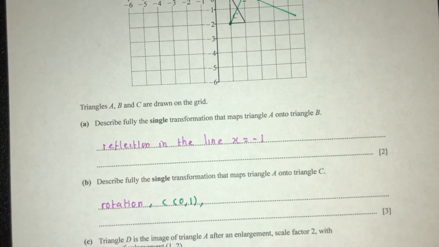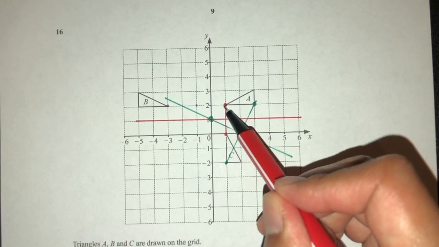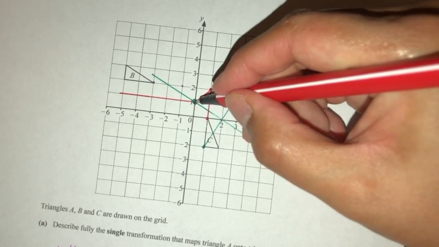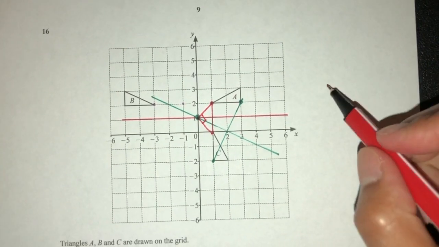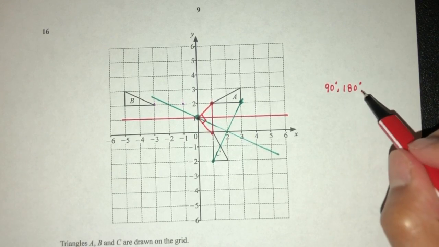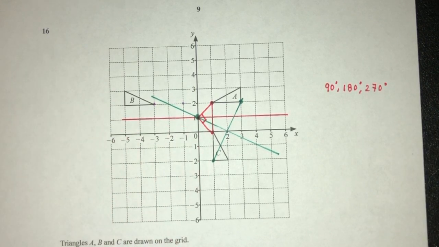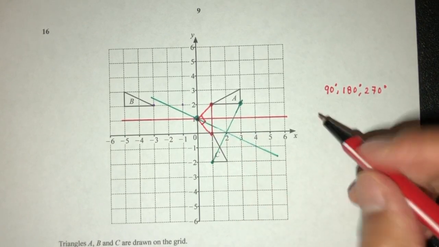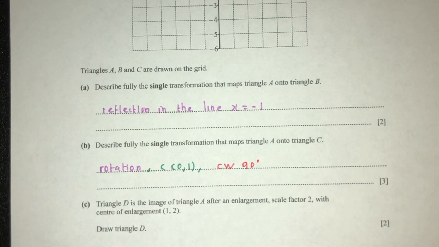Now what is the angle of rotation? Let's see. So this point from here became this point. This has to be 90. Obviously for O levels we only have 90, 180, right? That's the main thing we have to deal with, or 270 if you want to. So as you can see, this obviously will have to be one of those. That will have to be 90. From this point to this point, and we know this is a clockwise direction, so clockwise 90 degrees. That will be part B of your question for 3 marks.